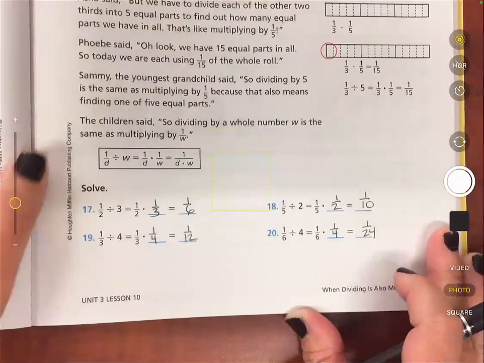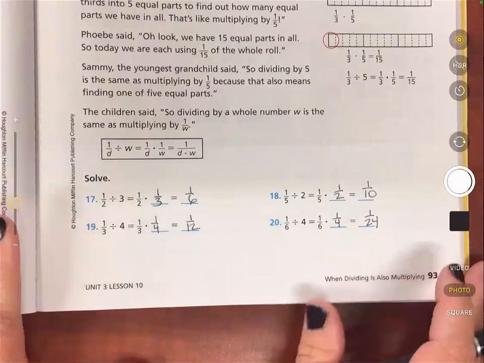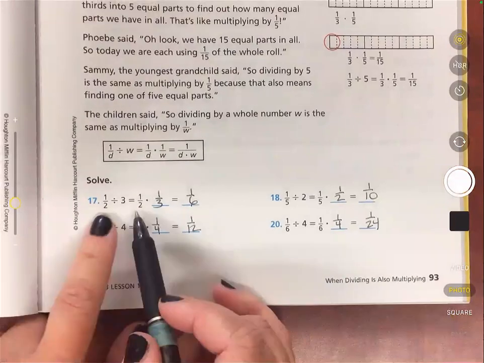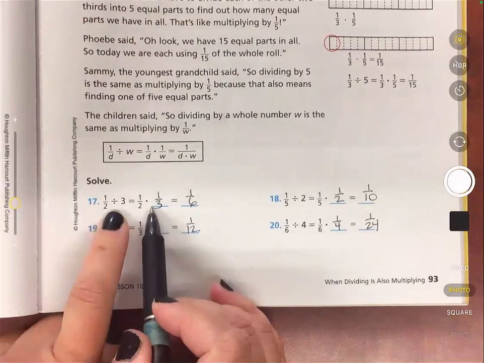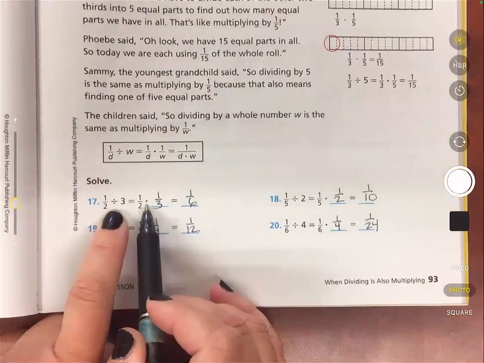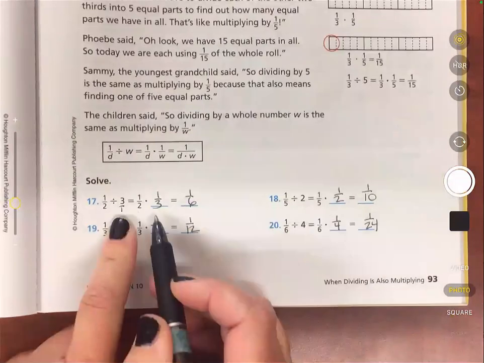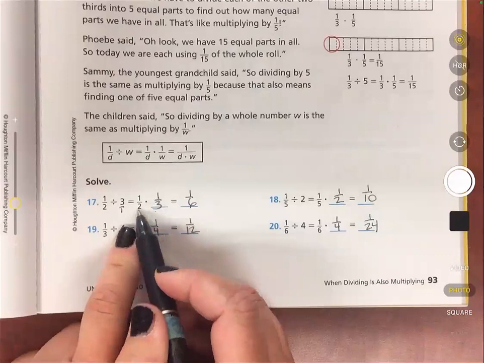Here we go. If you weren't able to get them because you were confused or if you didn't finish them, that's okay. I'm going to talk through these. So my first numbers stay the same. I change my division to multiplication. And I flip my 3 because 3 is over 1. So when I flip it, it becomes 1/3. 1 times 1 is 1. 2 times 3 is 6. I get 1/6.